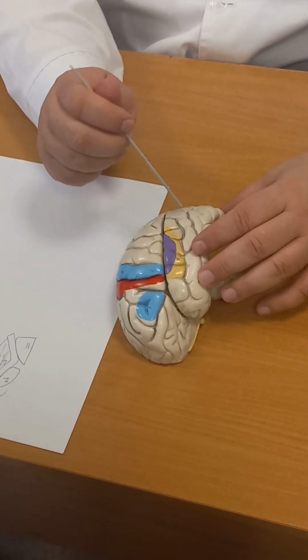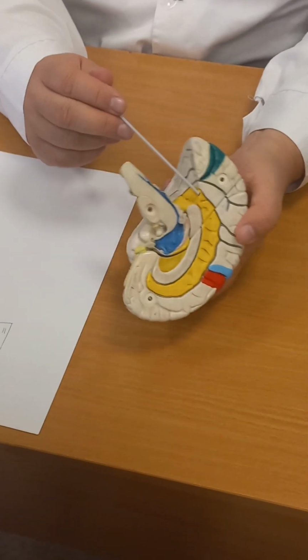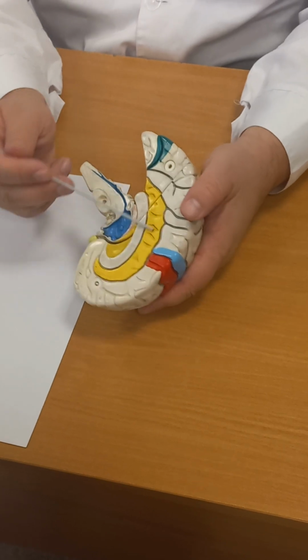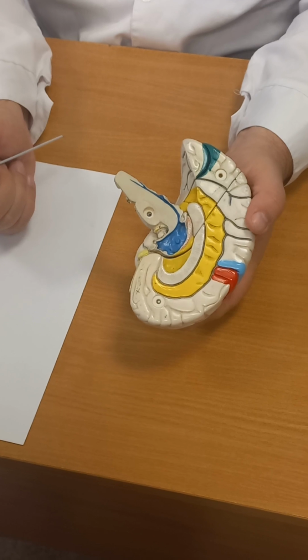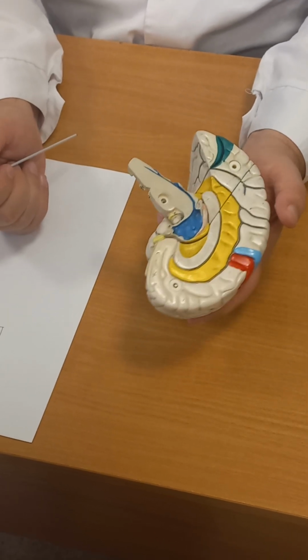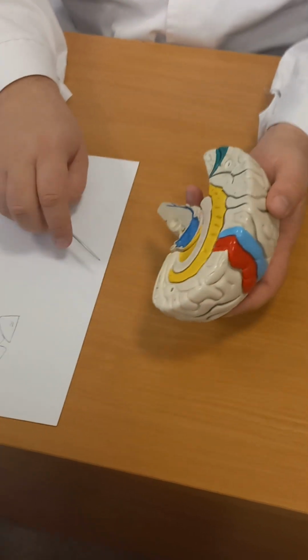Fasciculus uncinatus. And inside of the gyrus fornicatus, this yellow gyrus, we have white matter. It has the name cingulum. It was the associated fibers. Now, commissural fibers.